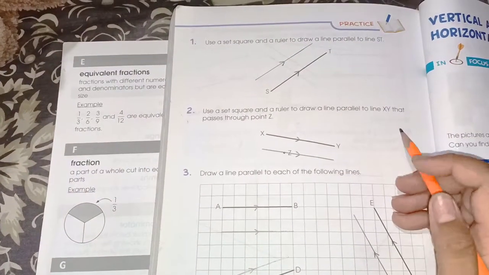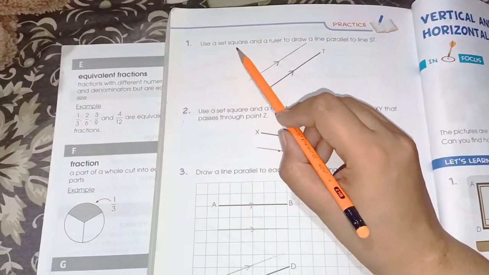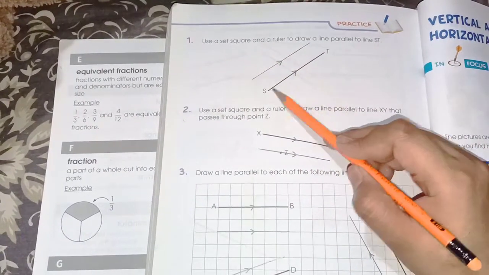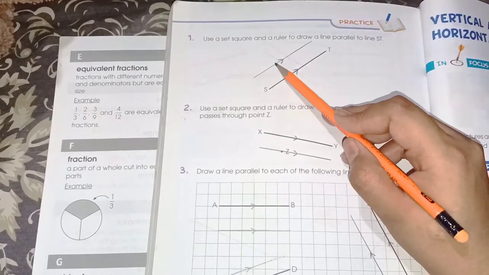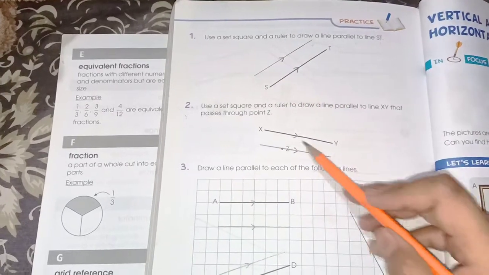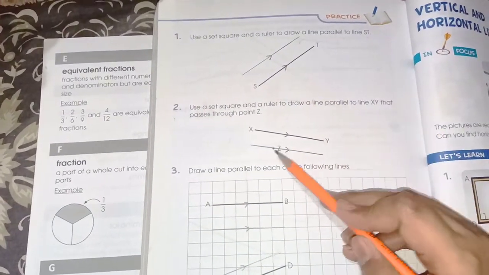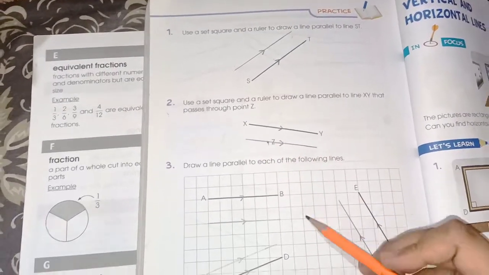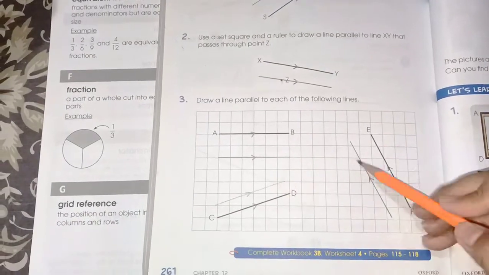Page number 261. Use a set square and a ruler to draw a parallel line. It means we have to draw the same line oppositely but without connecting the lines. Here I have drawn the lines. Here I have to draw the parallel line by connecting the point Z. Here I have drawn 3 parallel lines.